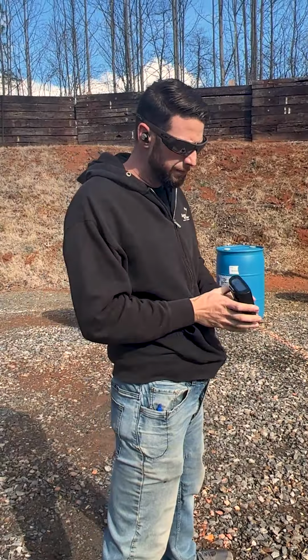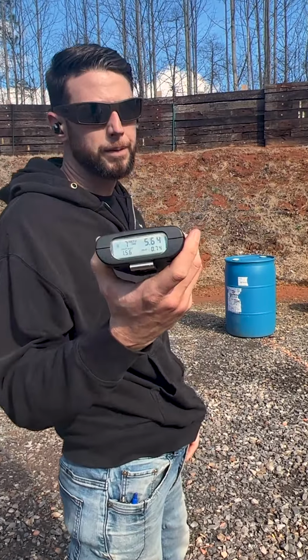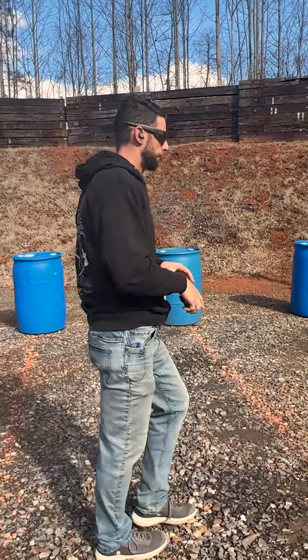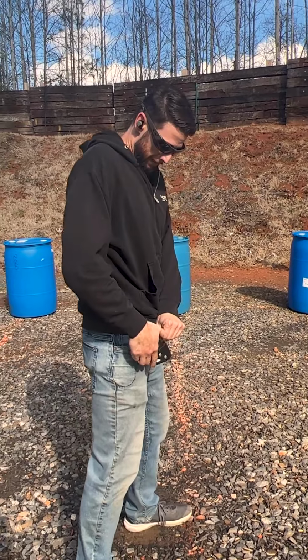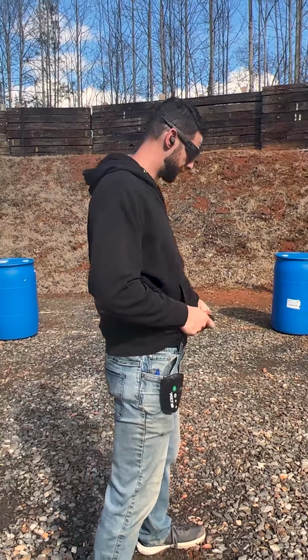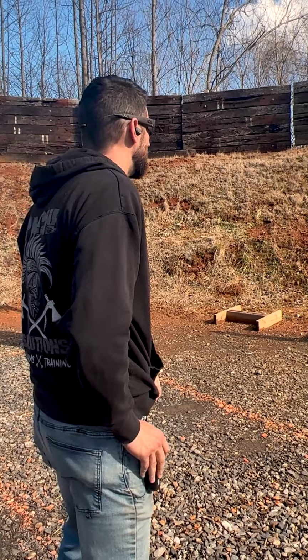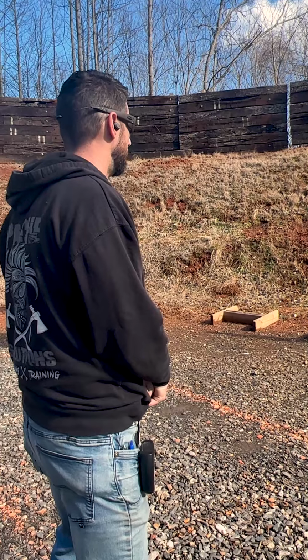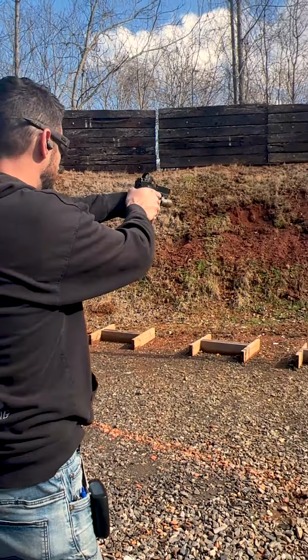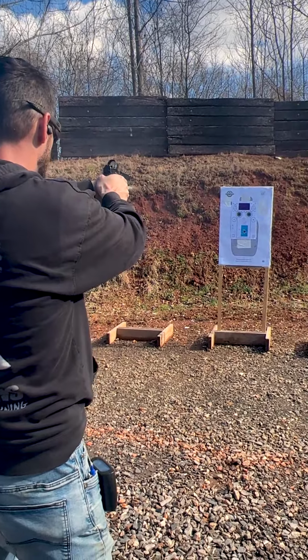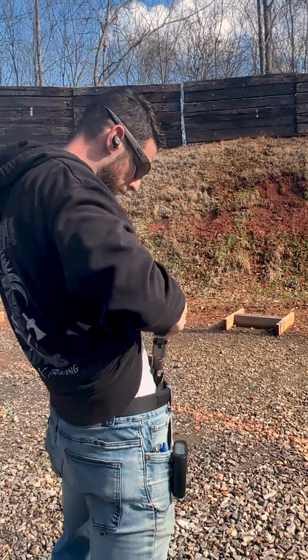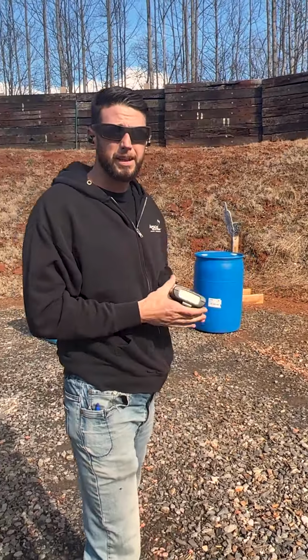All right, all in, 564. Now it's 4 in the blue index card, 1 in the purple one. Total of 5 rounds and 5 seconds at 5 yards. All in, 358.